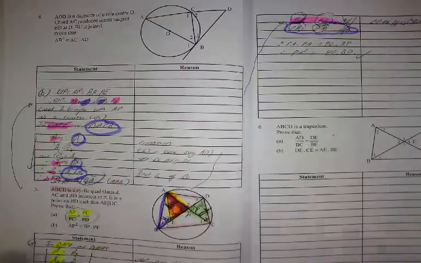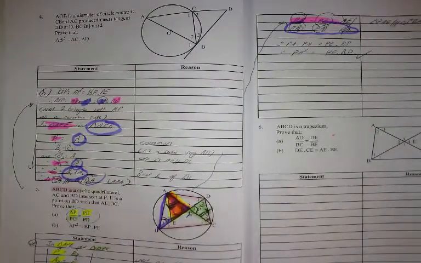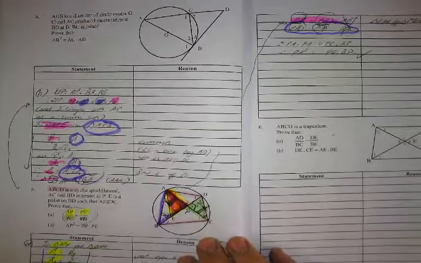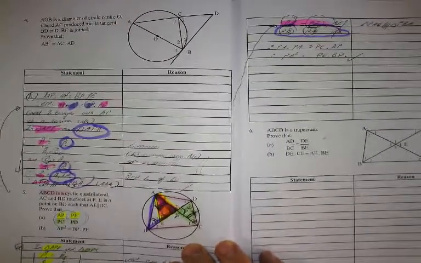Right, so that is 1, 3, and 5. The numbers for the rest of your exercise have been sent to you. I hope that all makes sense, and good luck.